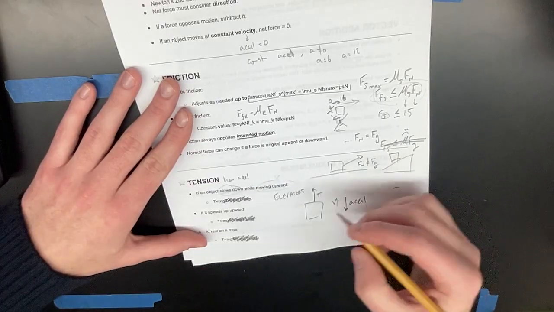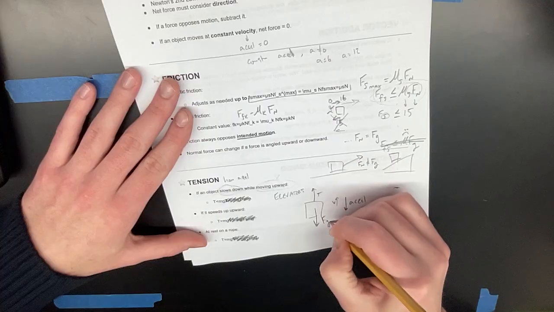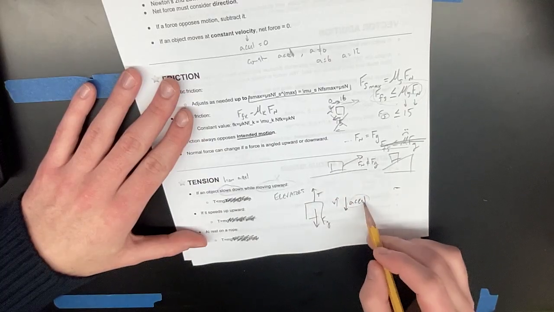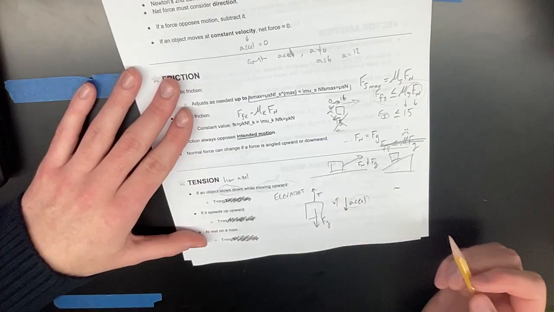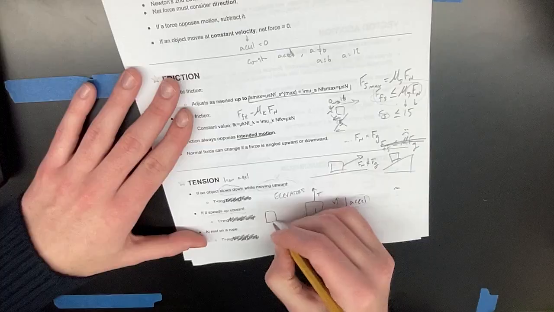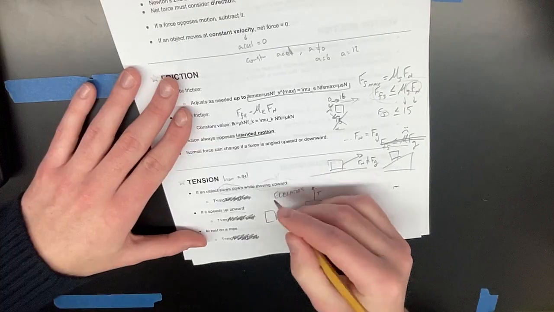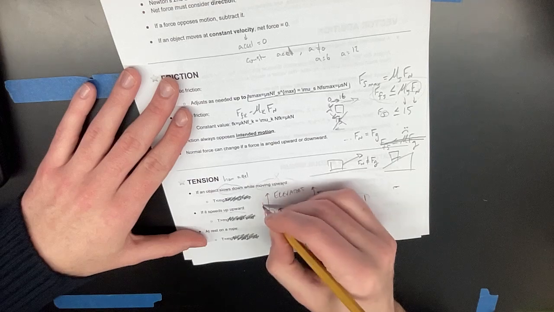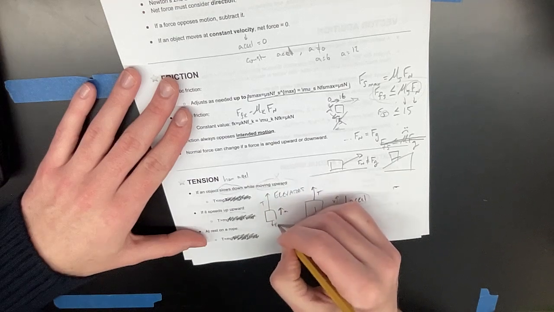Because it's accelerating downward, the force of gravity is bigger than the tension force, because it's always going to accelerate in the direction of the winner. If it's speeding up while moving upward, then my acceleration is upward. Upward is winning. So then my tension would be larger than my force of gravity.